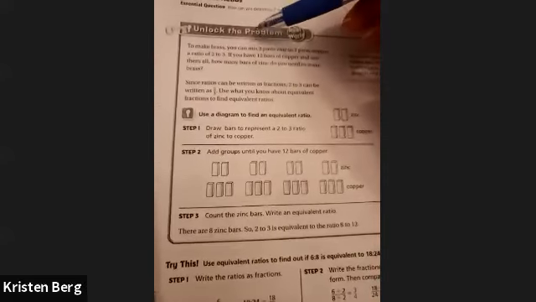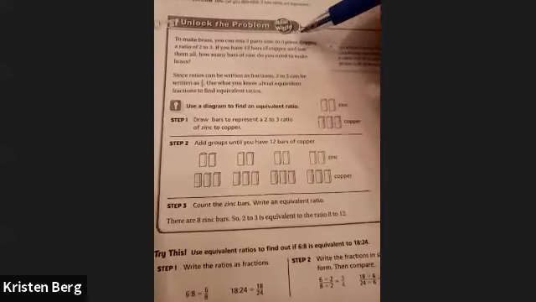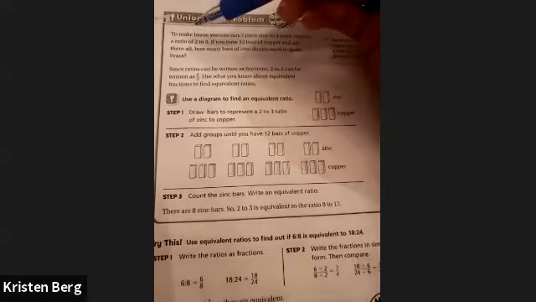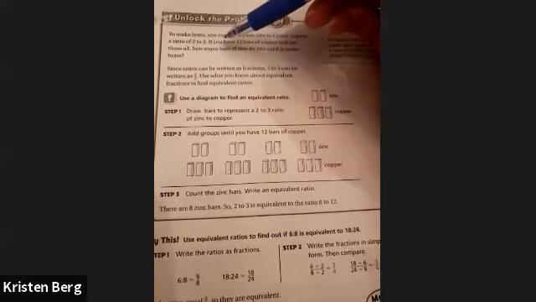Now we're going to move on to 9 and 10. So I'm going to quickly do this. This again is kind of like set up as a ratio, but these ratios are set up as fractions. So here it says to make brass, you can mix 2 parts zinc to 3 parts copper. So the ratio would be a 2 to 3 ratio.